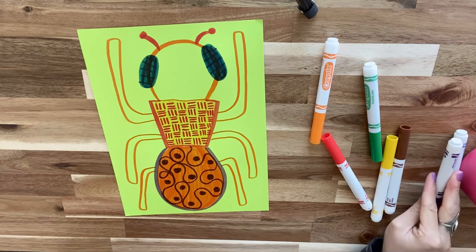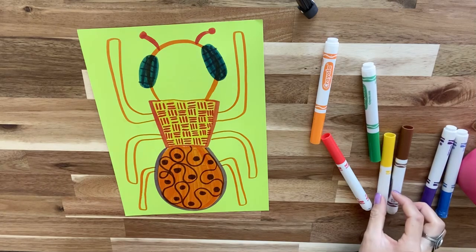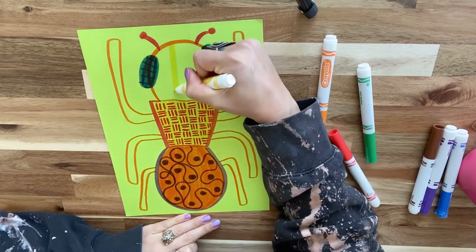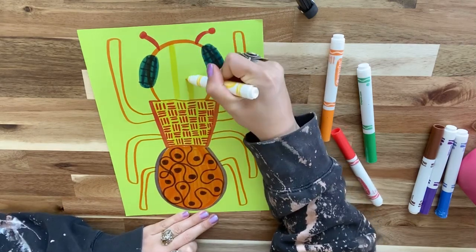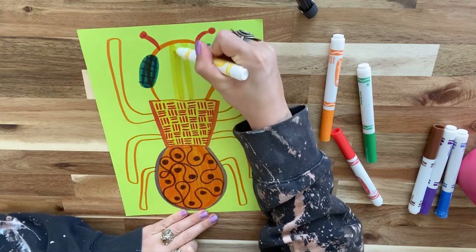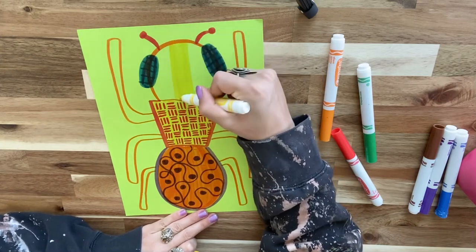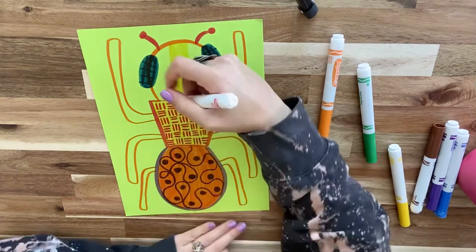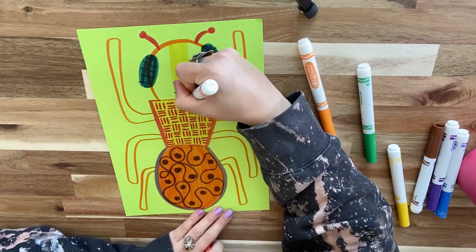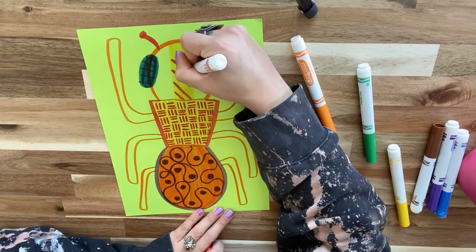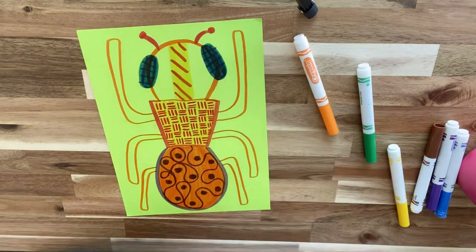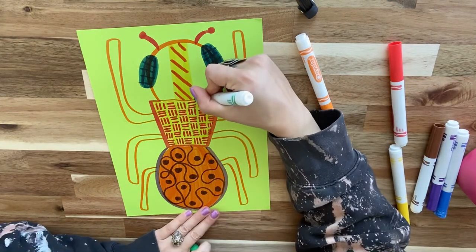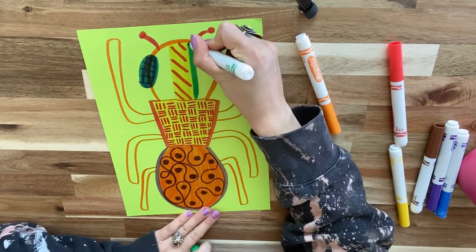And now we're gonna add some other decorations to the head of our beetle. Now, once again, you can copy mine or you can do whatever you like. I'm gonna add a yellow stripe down the middle of my scarab beetle and add some diagonal red stripes through that stripe. And I think I'm gonna color the rest of the head of the beetle green.